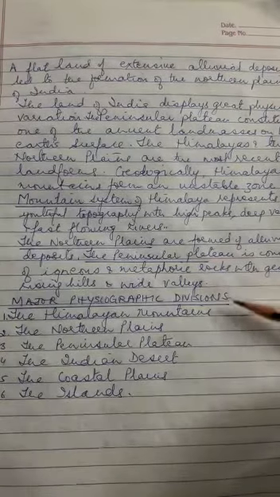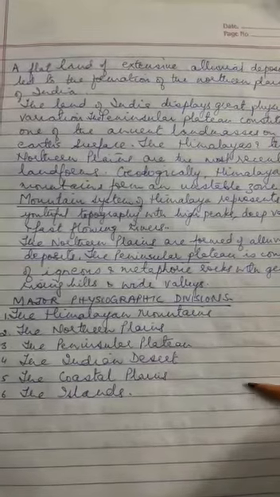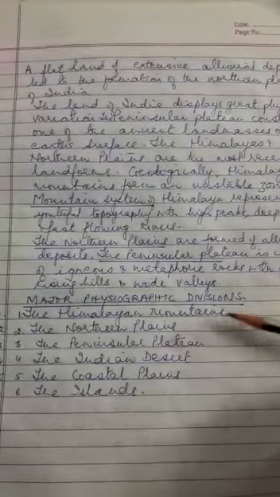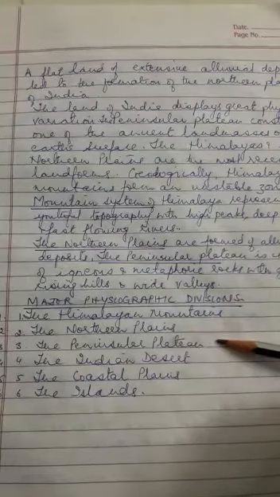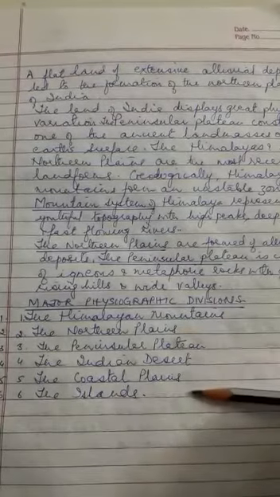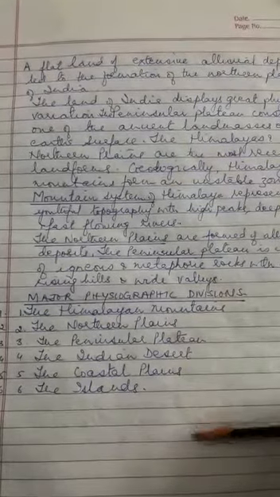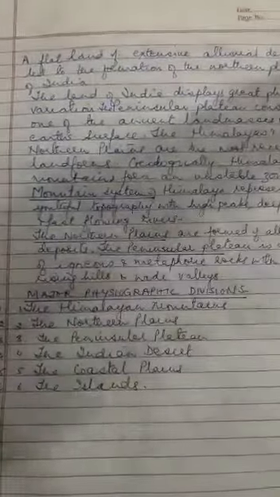Now coming to the major physiographic divisions of India, we have 6 divisions: the Himalayan mountains, the northern plains, the Peninsular Plateau, the Indian desert, coastal plains and the islands. So we have these 6 major physiographic divisions of the country.